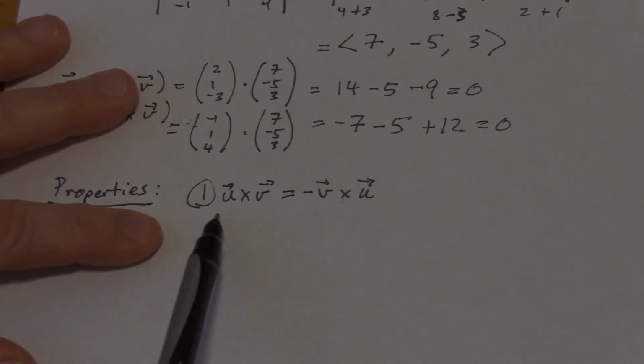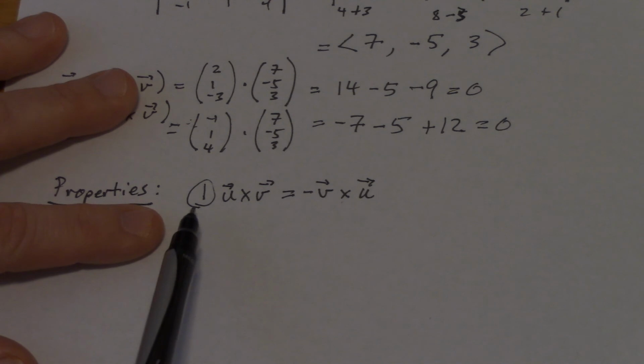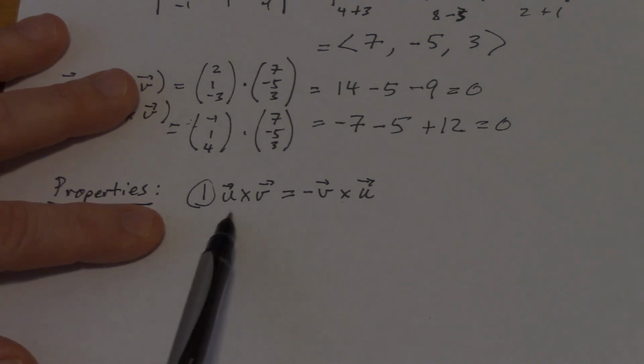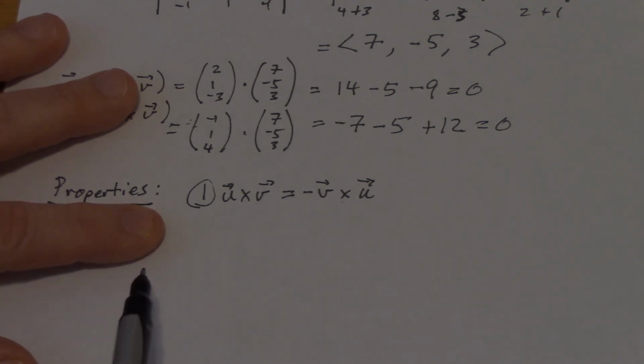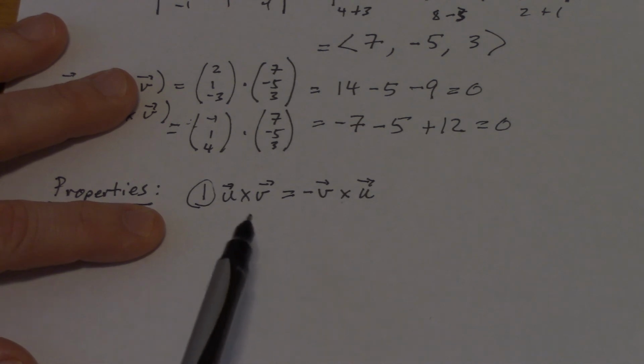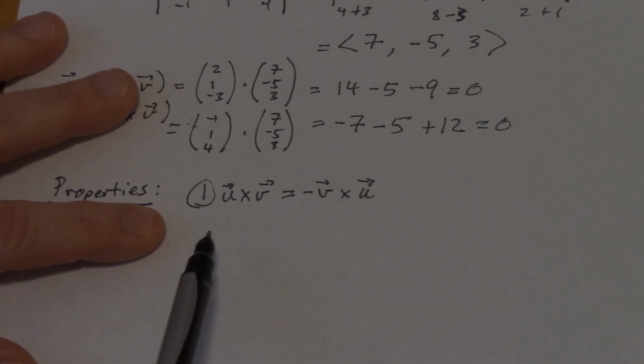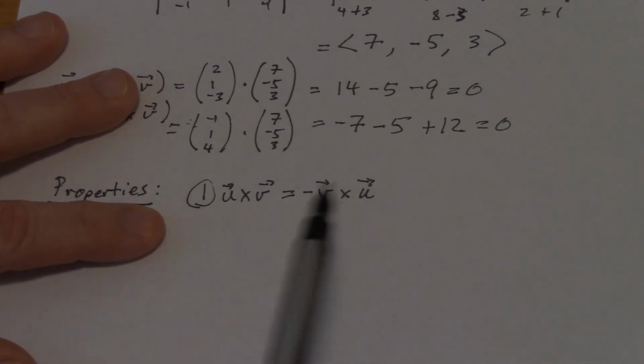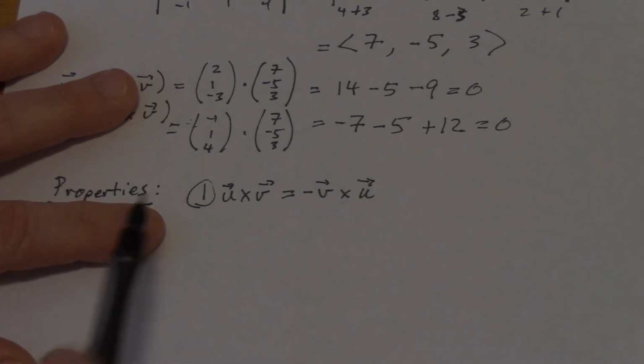And not that you need to know that, but the key thing here, since they're just opposite signs, their magnitudes would be the same. So a lot of the things that we would use the cross product for, we would maybe take the magnitude, and we wouldn't have to worry about which one we did.